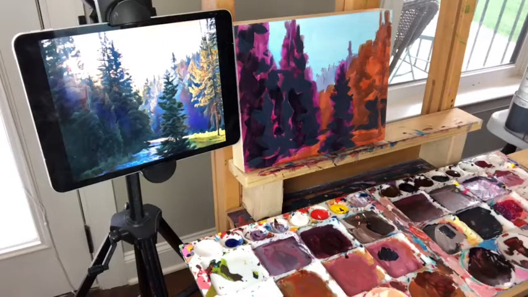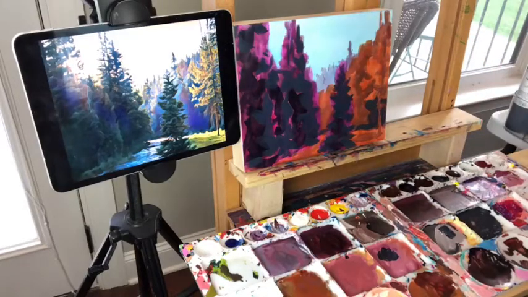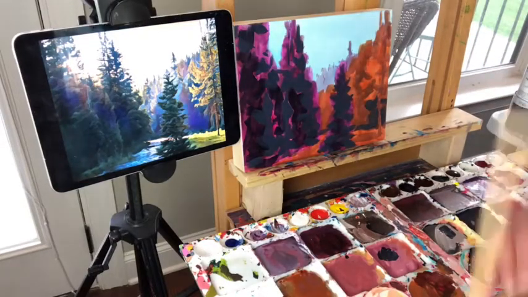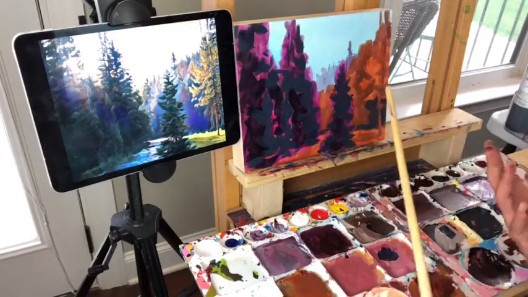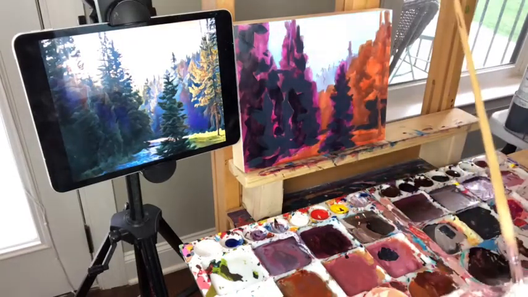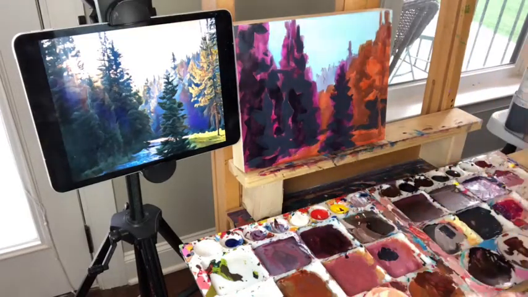Let's see, Amy says you have to have dark to show light. That's right, Amy. You are correct. So we have to build up these darks and then we can drop our lights on top of them. If you do the lights first and then you're trying to paint the shadows around the lights, it just makes more work for yourself. So I'm all about doing it the easier way.